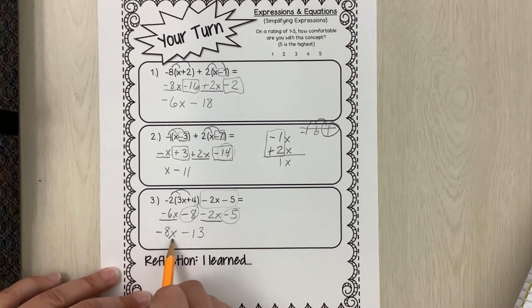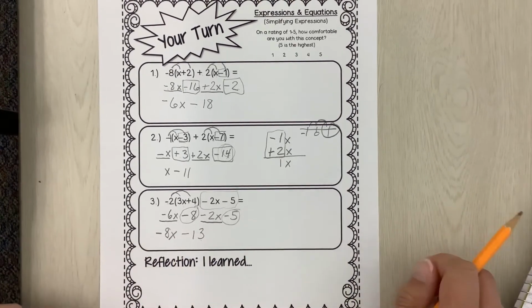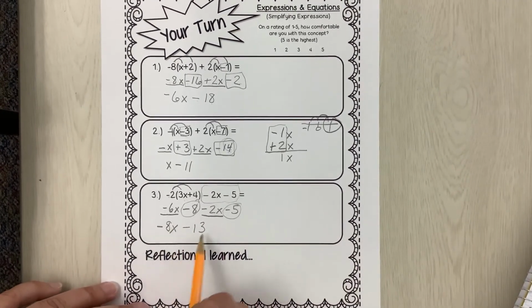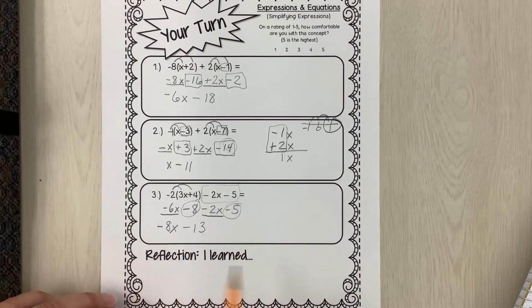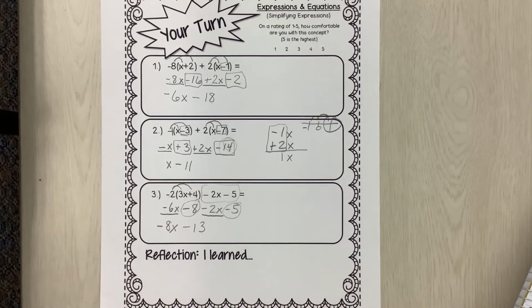Once we know what x is, we can multiply those two together and then subtract 13. But since we don't know, all we can do is simplify it. All right, go ahead, do your reflection, and keep doing your practice.